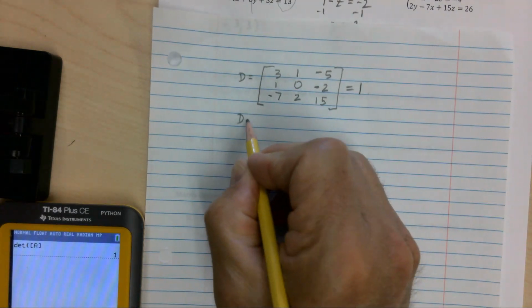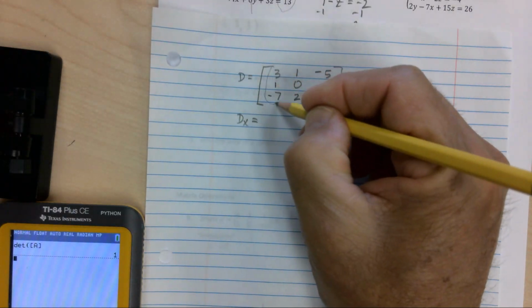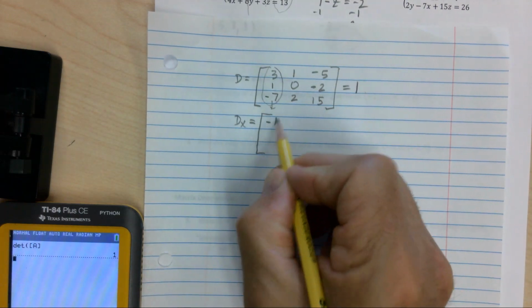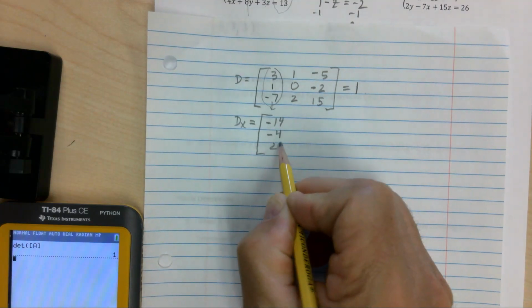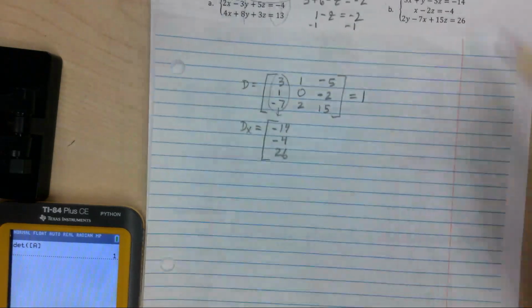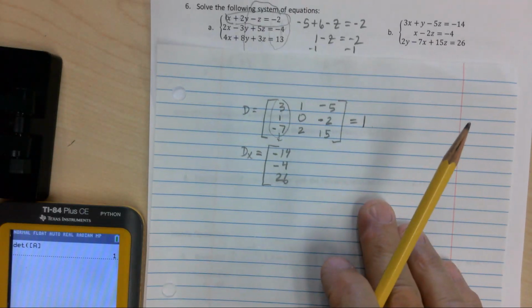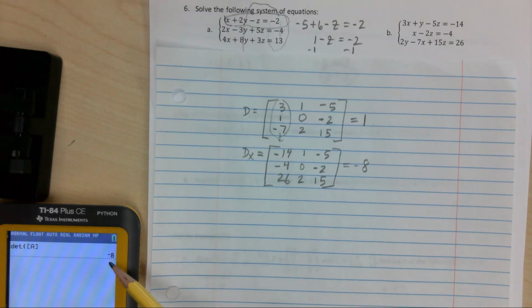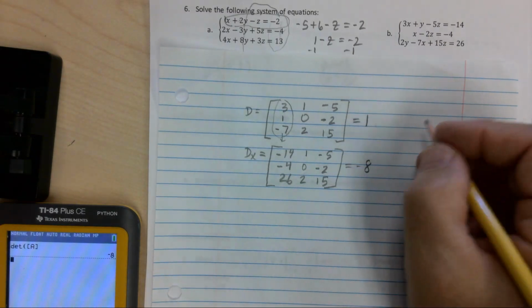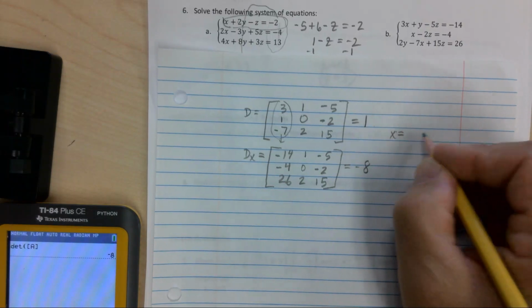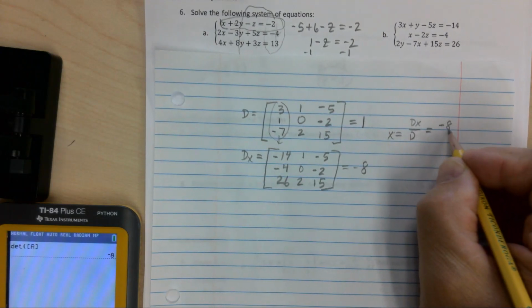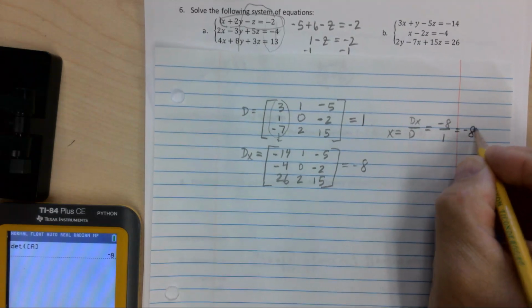So now we're going to find dx. That means I'm going to replace this with the constants. So here come the constants. Negative 14, negative 4, 26. From these constants right here. Okay, not boring you anymore. I just typed that in. Found the determinant to be negative 8, as you can see on my calculator. So now I know that x is equal to dx over d, which is negative 8 over 1, which is a nice clean negative 8.